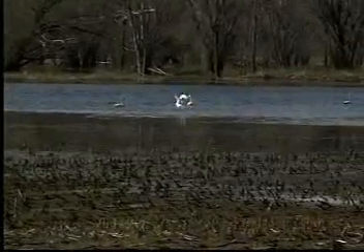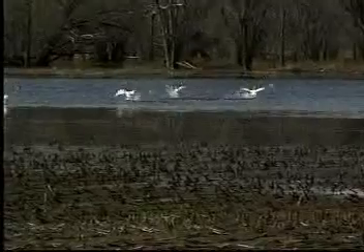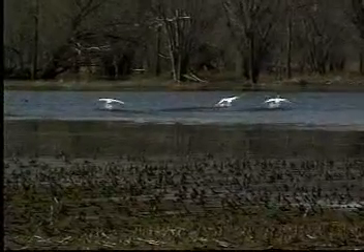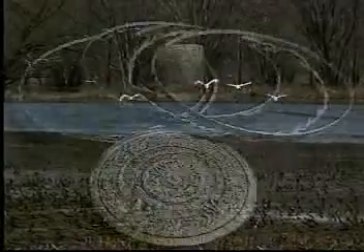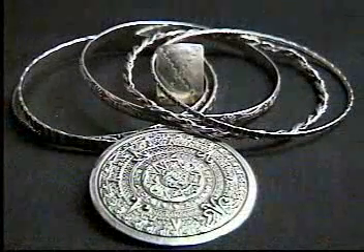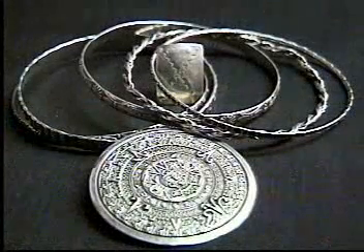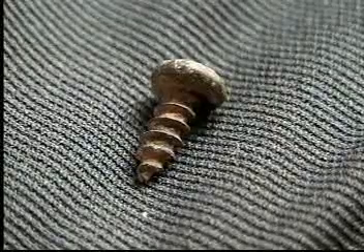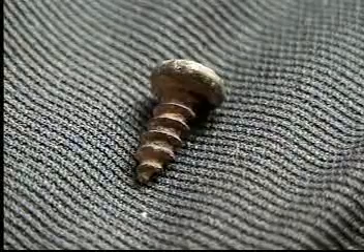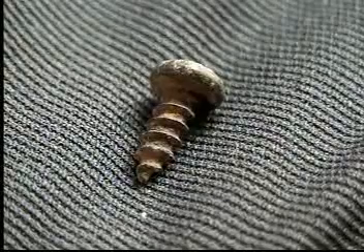There are over 100 known elements that make up the matter in our surroundings, and all matter is made of elements. This jewelry contains the element silver, a shiny metal used in making jewelry. And this screw is made up mostly of the element iron, a metal that rusts over time.